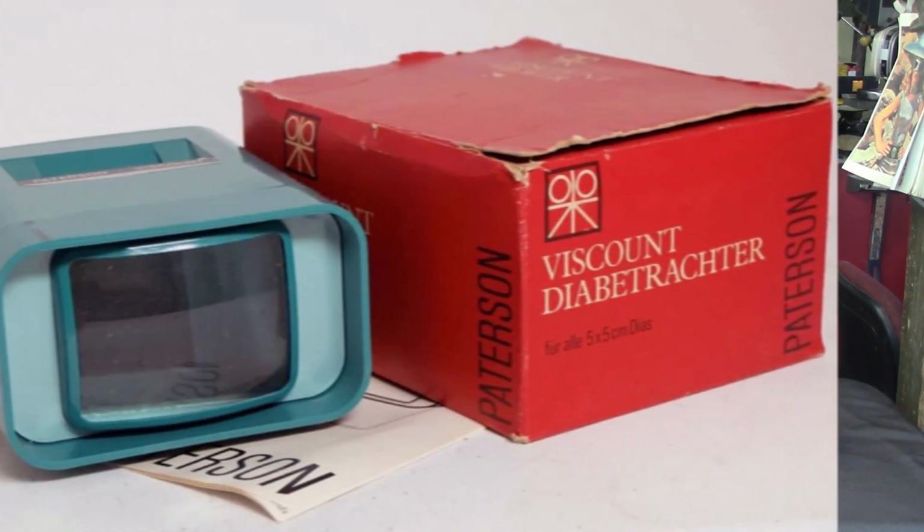And today, I want to talk about something. It's not going to be exactly what we normally do. We're not going to pull a prop out and tear it down. We're going to actually talk about something that is used as a prop for sets. And it's a really cool technology that's no longer around. And that is slides, slide projectors, and slide viewers.